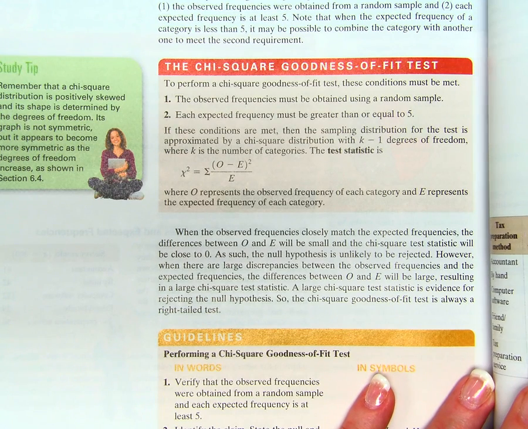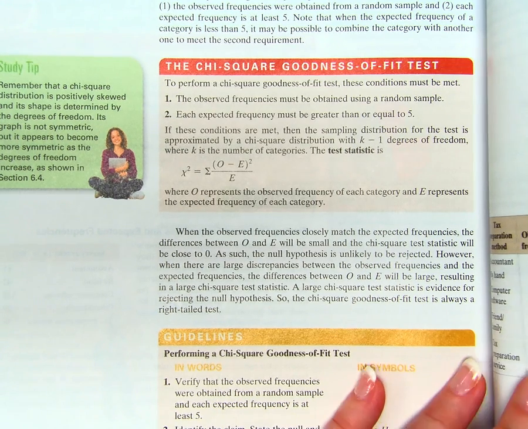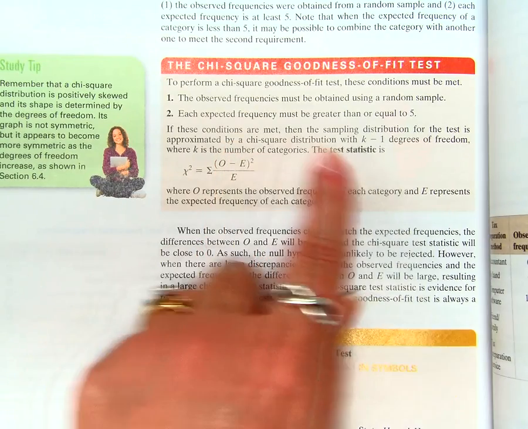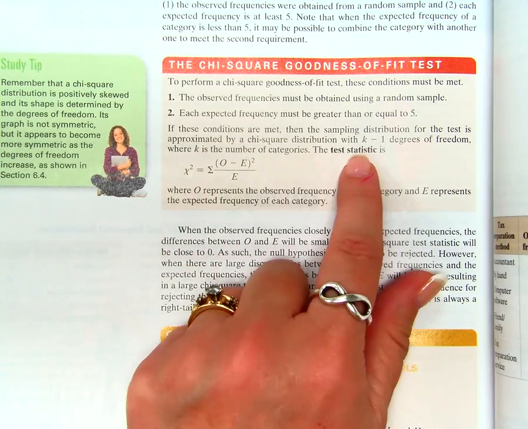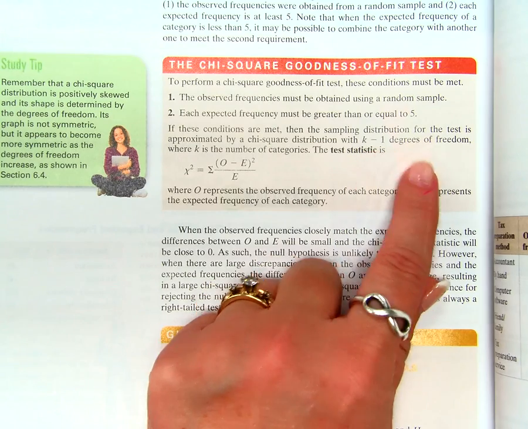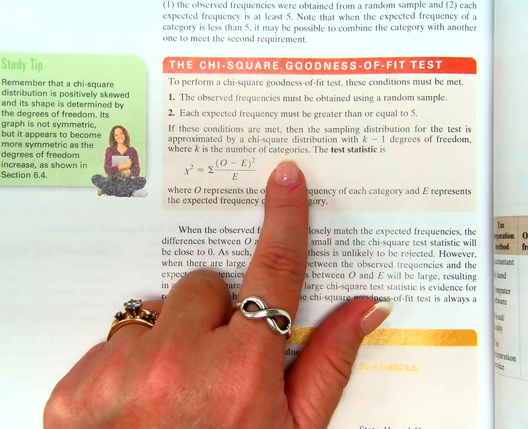The other thing is that each expected frequency must be greater than or equal to 5. Otherwise, it's going to skew our data. If these conditions are met, then the sampling distribution for the test is approximated by a chi-square distribution with k minus 1 degrees of freedom, where k is the number of categories.